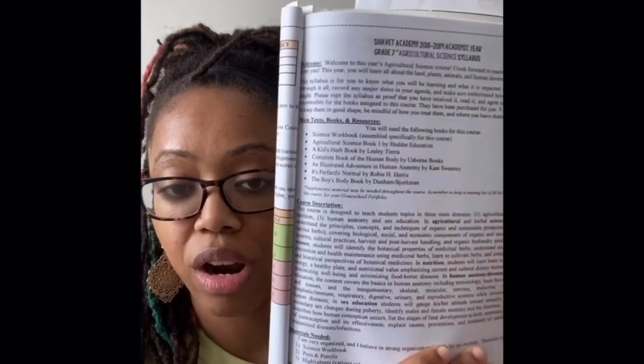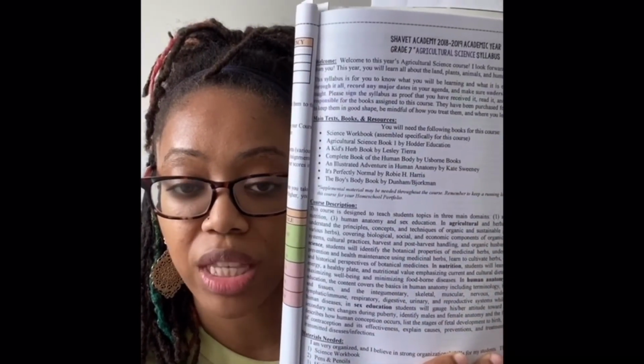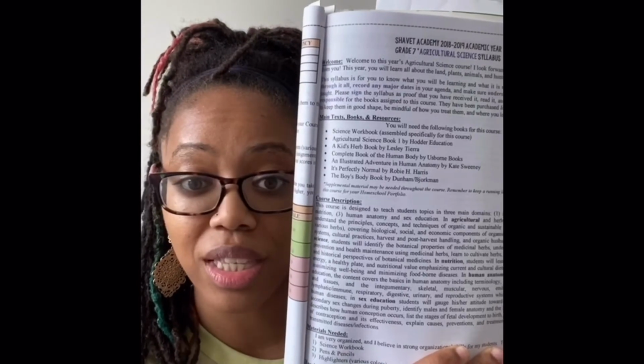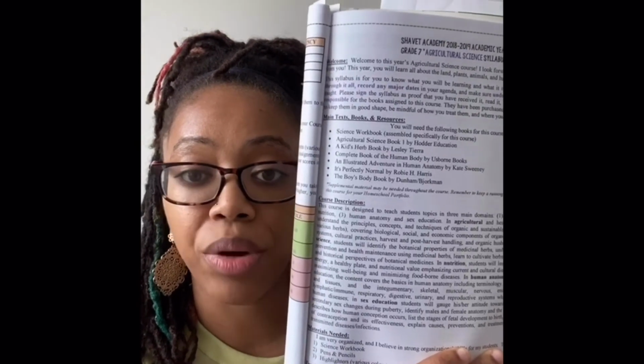And so I'm going to show you, I just have it in the folder here. This was my course description for agricultural science. It does not have to be that detailed. It could be more brief, but I wanted to capture exactly what we were learning, what I was teaching, so that no one who ever had to look at it had any doubt or any question.